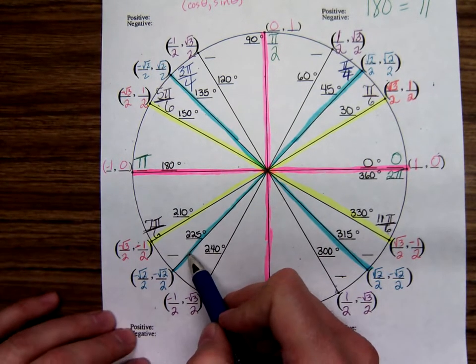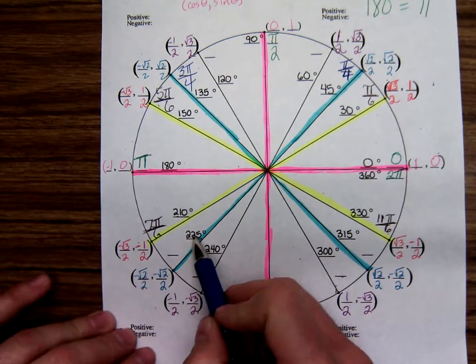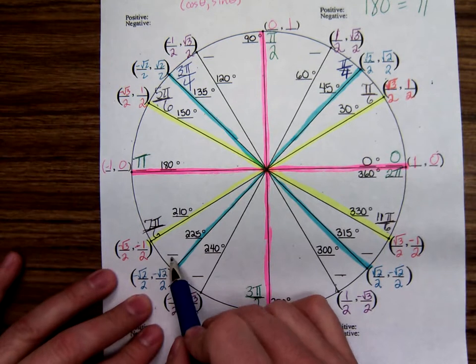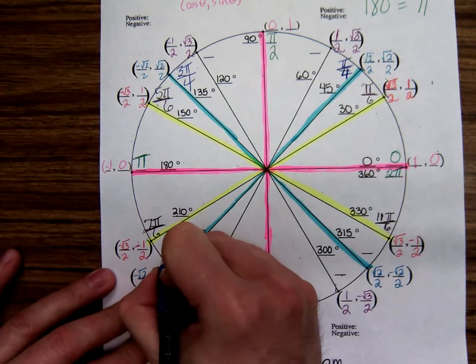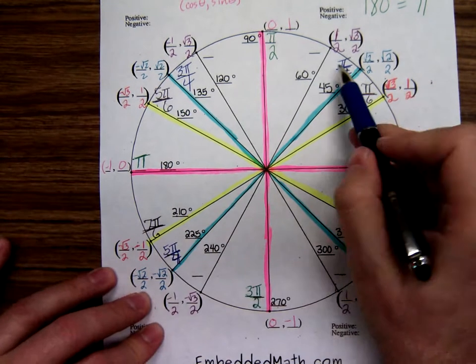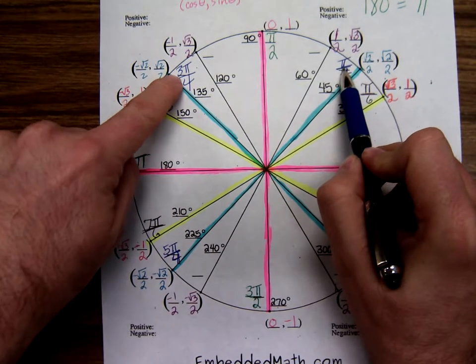Getting a little bit tougher, the 225. What do I need to multiply 45 by to get 225? 5. And sometimes you notice the pattern. 1 pi over 4, 3 pi over 4, 5 pi over 4.